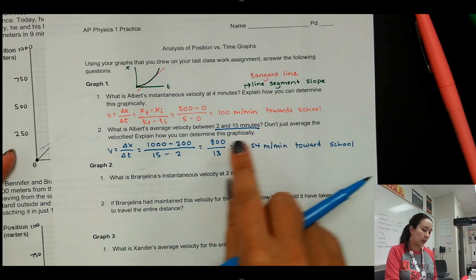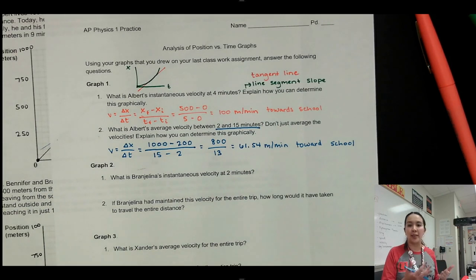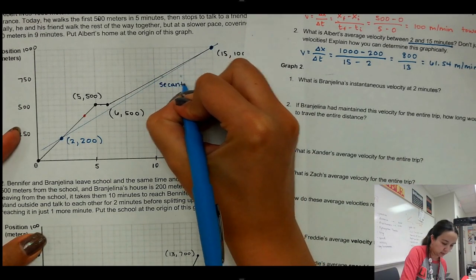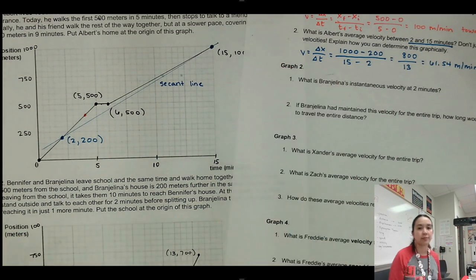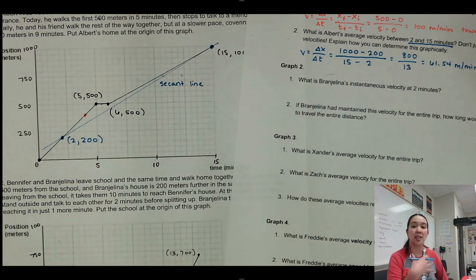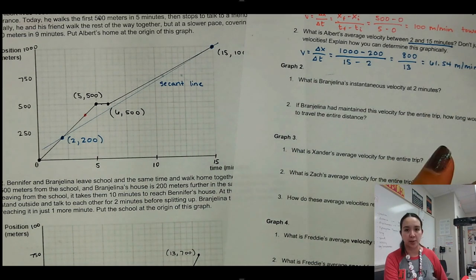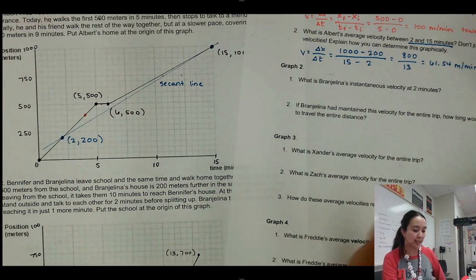For this one, the name of this line that intersects our function at 2 points is called the secant line. And we use secant lines to determine the average velocity. Instantaneous velocity is just like the line that is parallel at a single point on a function. Your secant line passes through 2 points on the function, so those 2 slopes mean 2 different things. That's all I have to say about average and instantaneous.